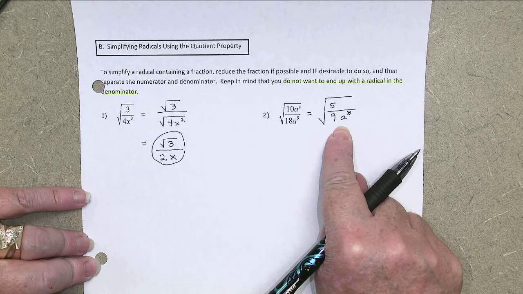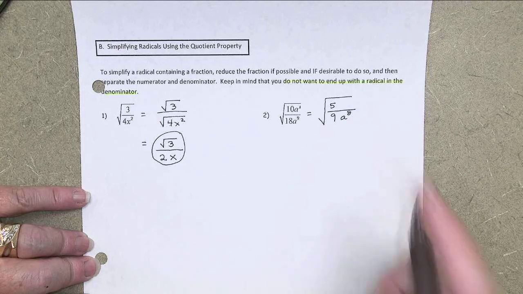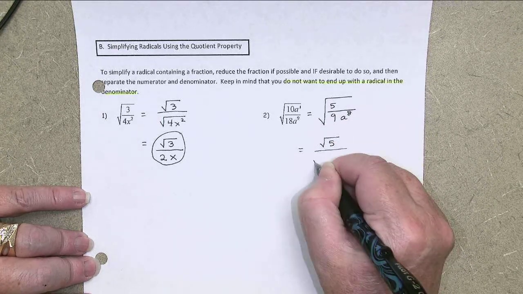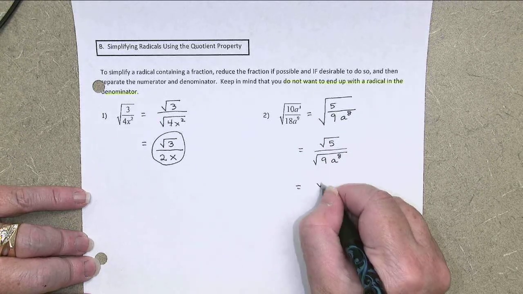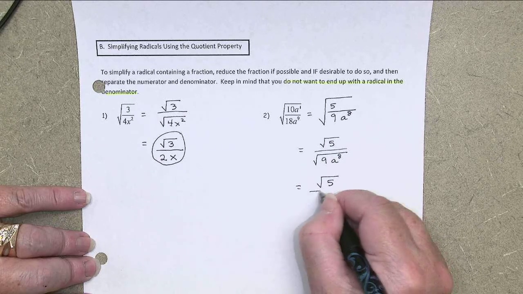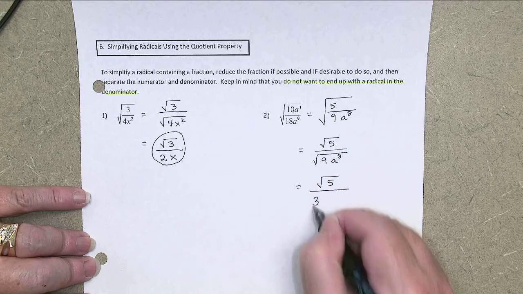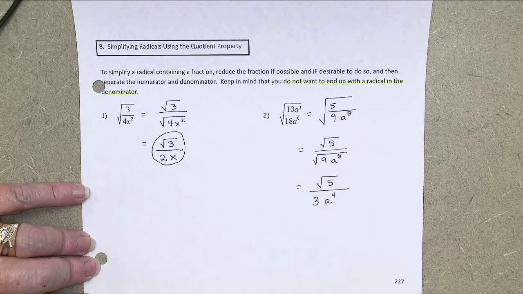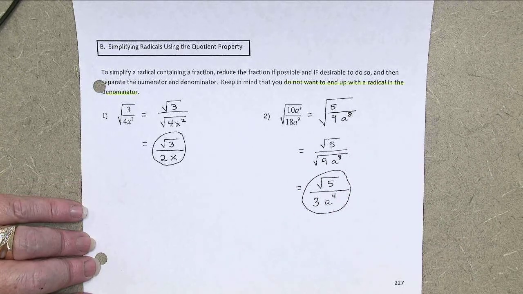Now how do you like the idea of taking the square root in the denominator? Now it looks a lot better, right? It is going to come out evenly. So we'll go ahead and separate. Once again, the square root of 5 on the top doesn't come out evenly, so I'm just going to have to leave that the way it is. But in the bottom, I have the square root of 9, which is 3. And dividing the exponent by 2 makes that a to the 4th. Once again, I do not have a square root or a radical of any kind in my denominator. I'm happy with that as a simplification.